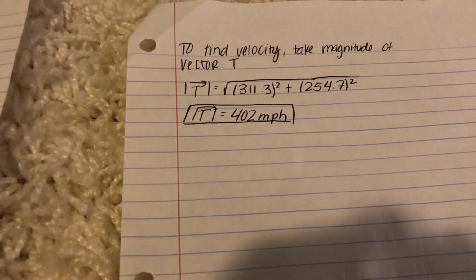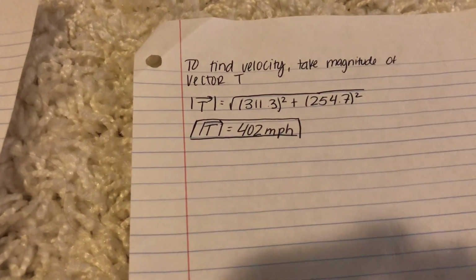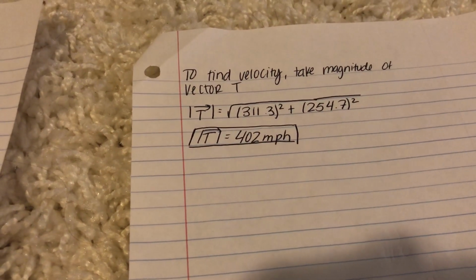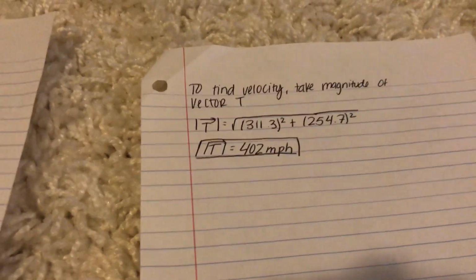And if you find the velocity, you take the magnitude of the vector t. So that's going to be the square root of 311.3 squared plus 254.7 squared, which is going to give you 402 miles per hour for the velocity of the plane.